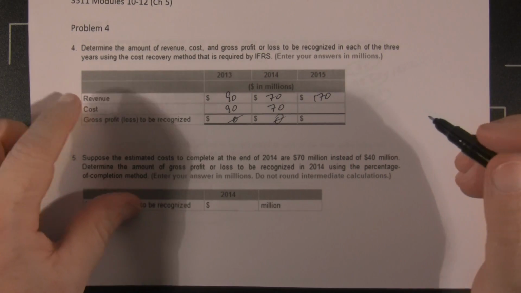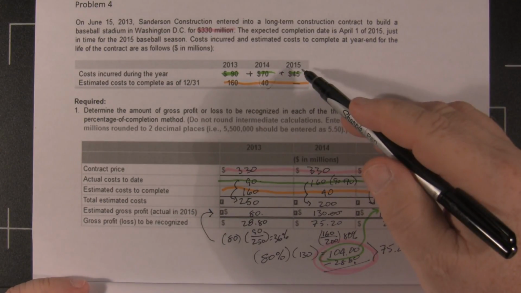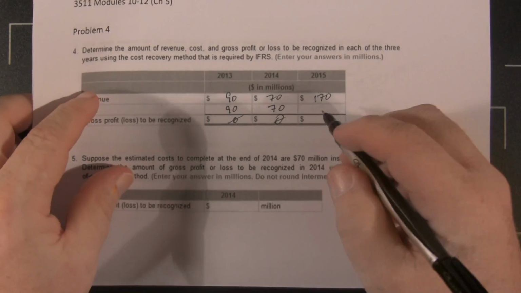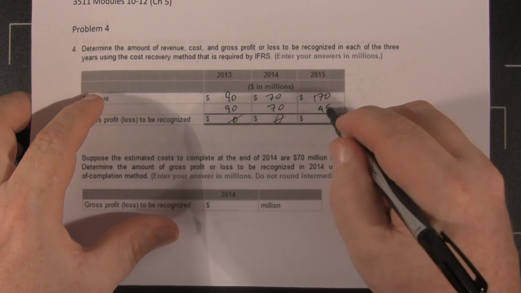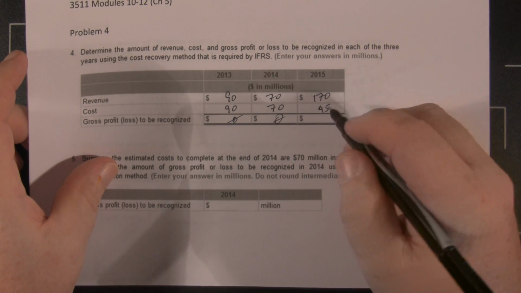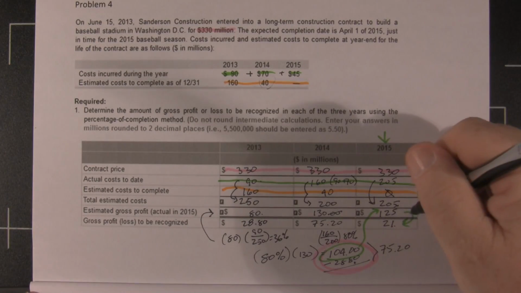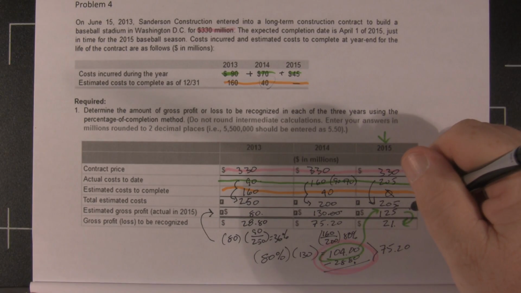And our costs remaining are 45, and that gives us our gross profit of 125 right there, okay?